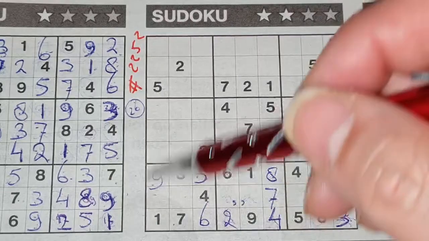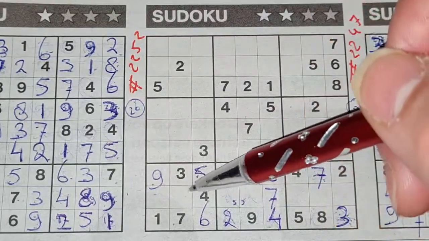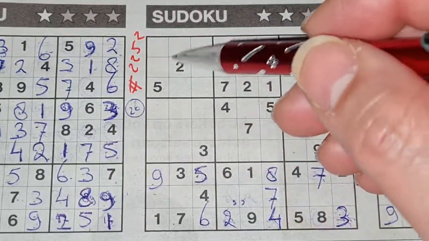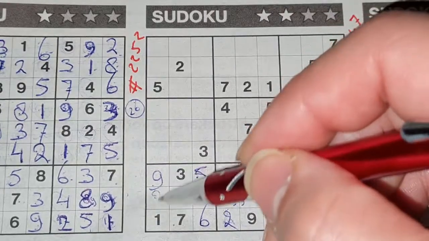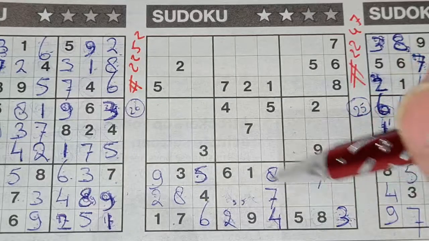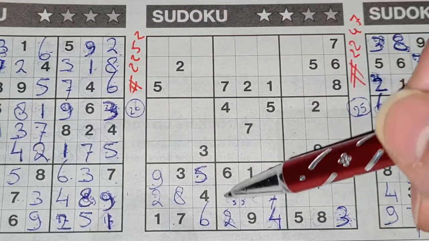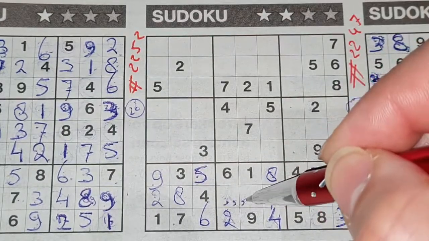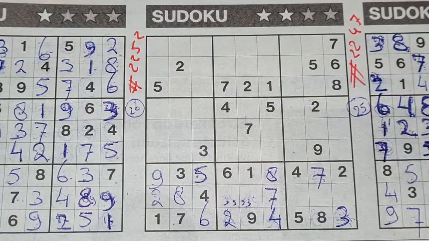2 numbers left in this big square for the numbers 2 and 8. We have a 2 here. No 2 there. 2 should be here. And the 8 goes there. 2 numbers left in this big square for the numbers 5 and 3. Let me mark those 2 boxes, 5 and 3.